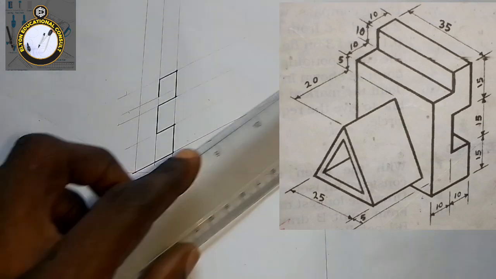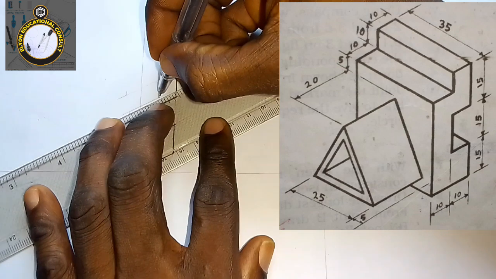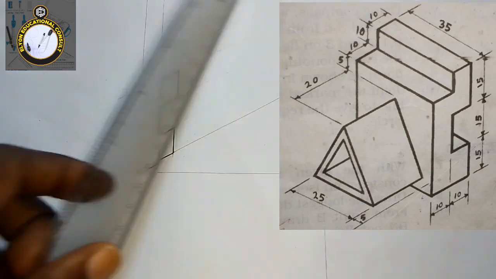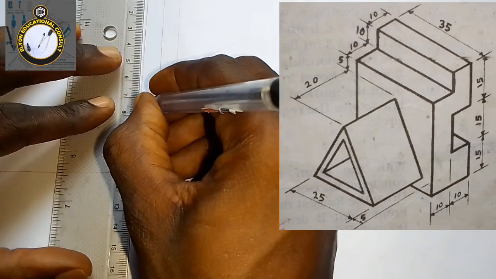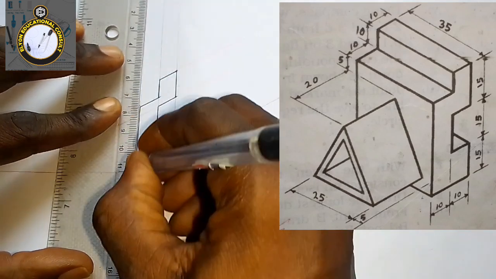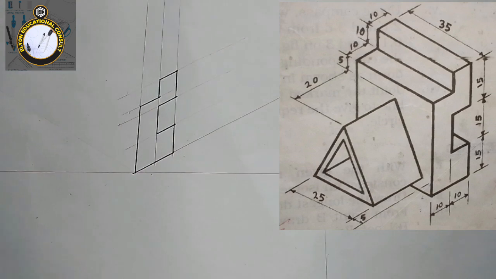Then this other part, then down. Applying that, you can see that that is the front there that we started with.